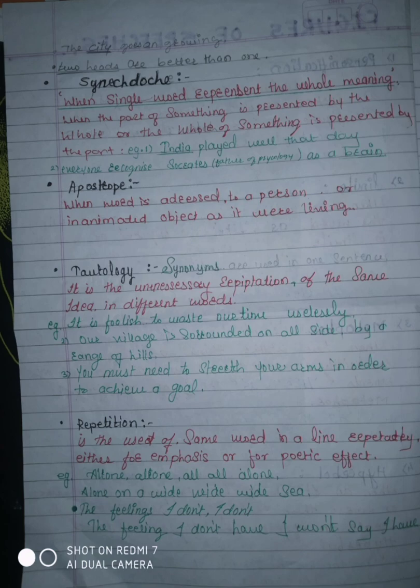Apostrophe is when a word is addressed to a person or inanimate object as if it were living. That is the apostrophe. Next is tautology. It is unnecessary repetition of the same idea in different words. Simply, एक sentence में एक synonym use किया है. One sentence containing a pair of synonyms is tautology.